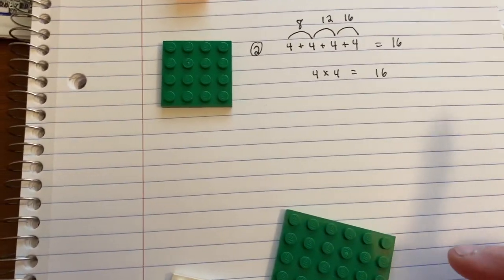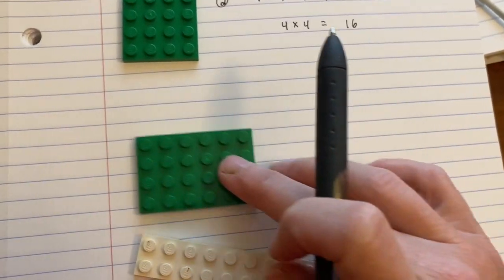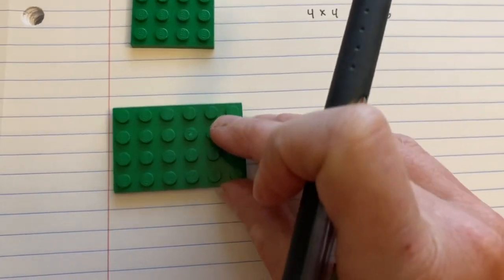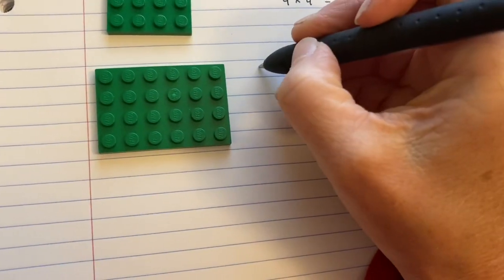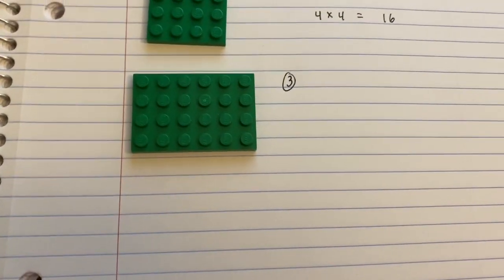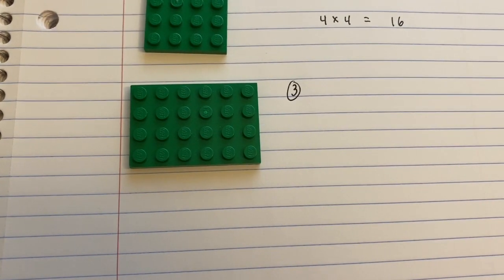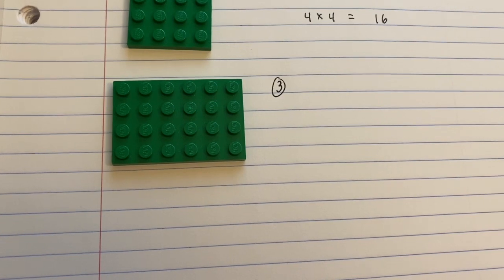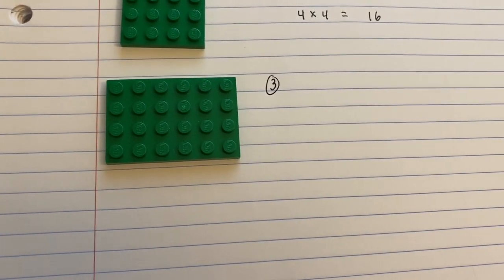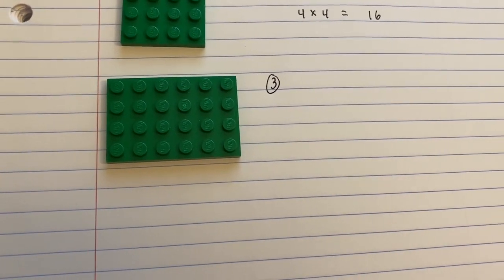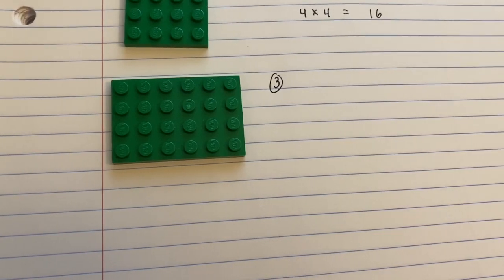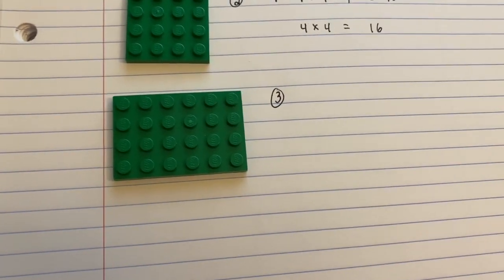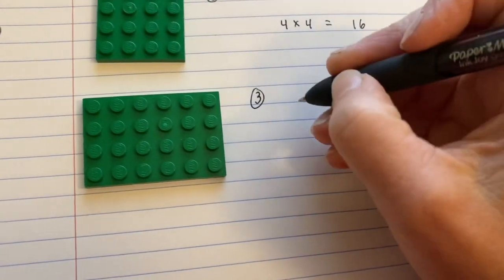All right, take a look at this one. Let's scoot it up a little bit. We're going to call this number 3. Go ahead and see if you can write an addition sentence for this one. Looks like we have 4 rows, and there's 6 in each one.